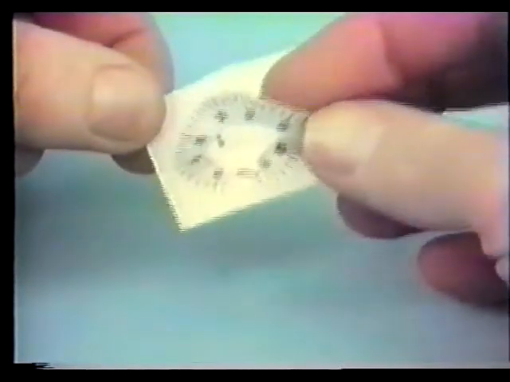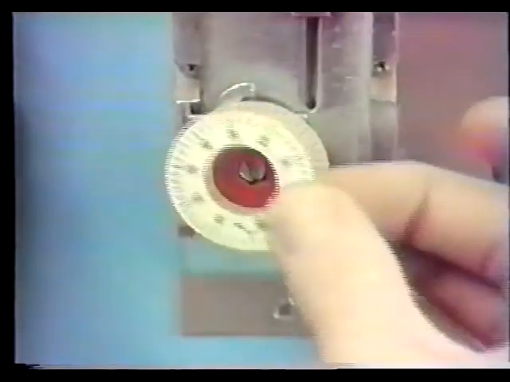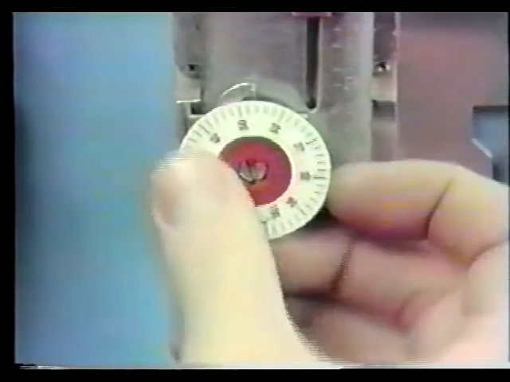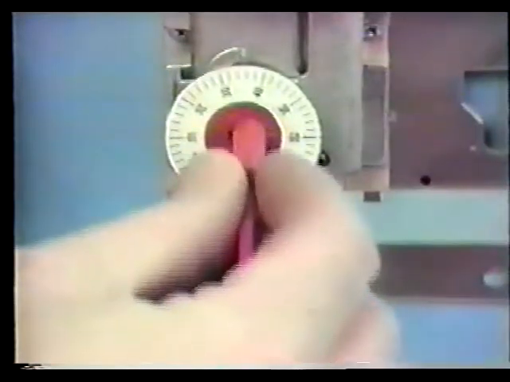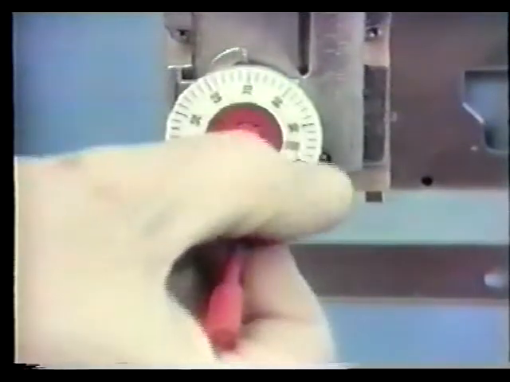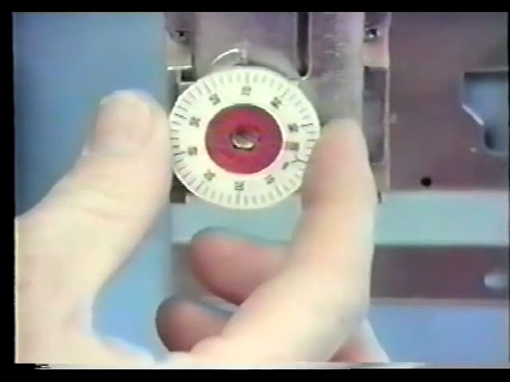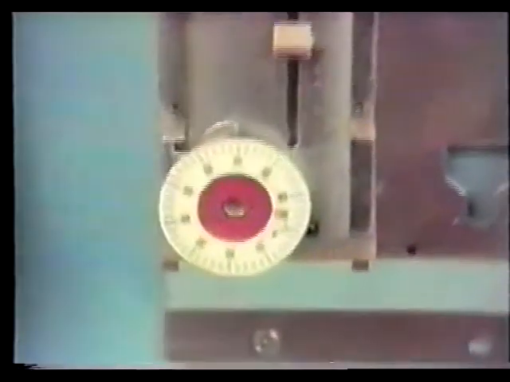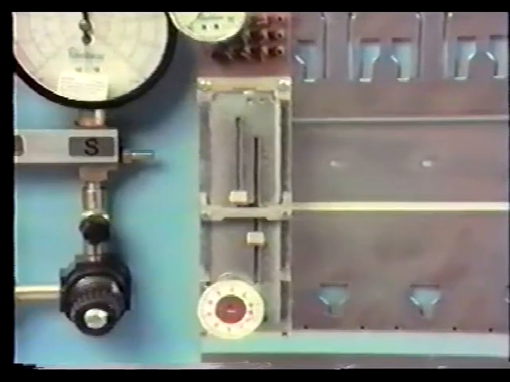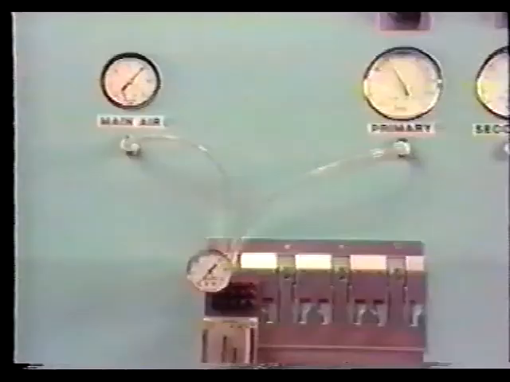To make this easier, overlays for the control point scales are available in ranges to match the ranges of most popular transmitters. They are applied by peeling the scale from its backing and applying it to the control point scale ring. Once the calibration is made and the control point scale is set, all adjustments must be made with the set point adjustment using a calibration tool. If the control point scale is lifted and turned, the calibration reference is lost. This receiver controller is calibrated and can now be installed in the system and set to the desired set point.